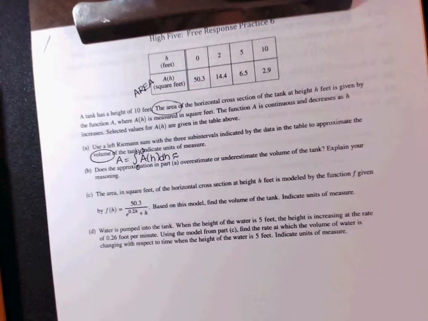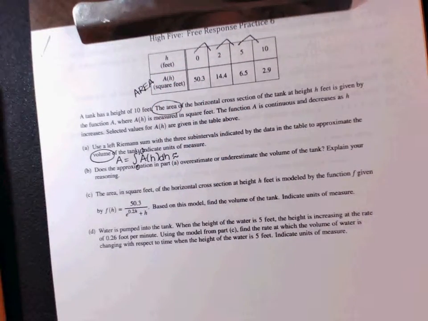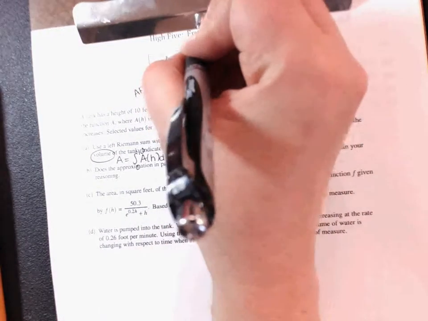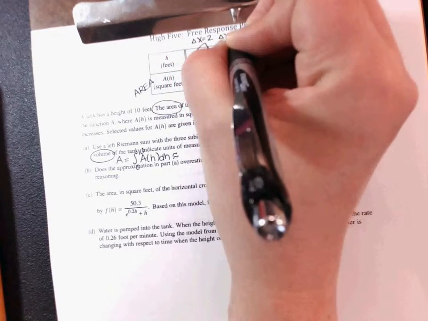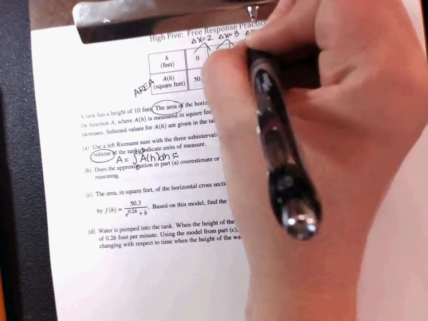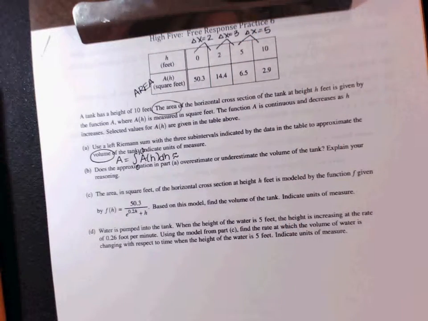Now, they tell me how to approximate it. They tell me to do a left Riemann sum. So if I were to break this up, 0 to 2, 2 to 5, 5 to 10, do I have the same delta x or is it changing? Changing. So 0 to 2, my delta x is 2. 2 to 5, my delta x is 3. And then the last one, delta x is 5. Remember that whenever they change like that, you have to do separate base times heights.